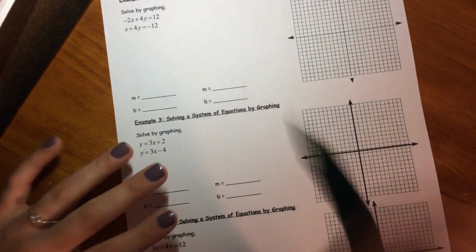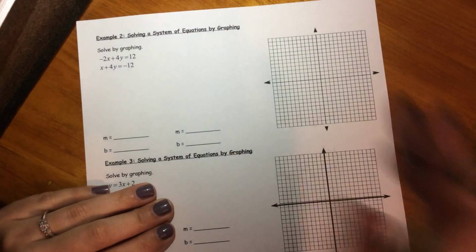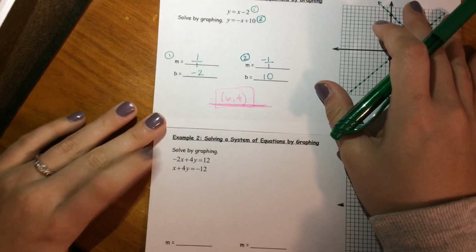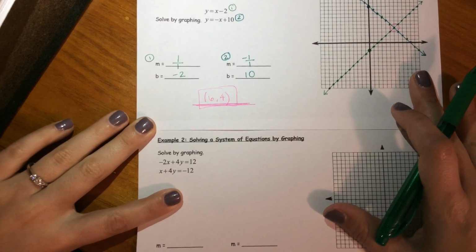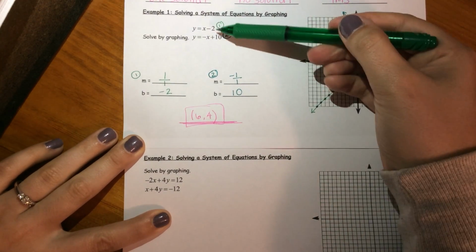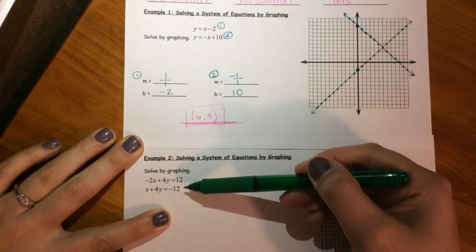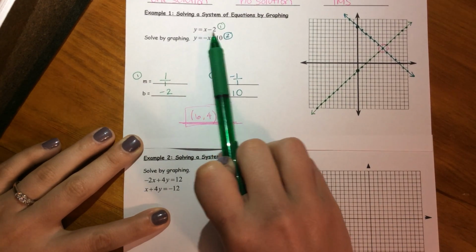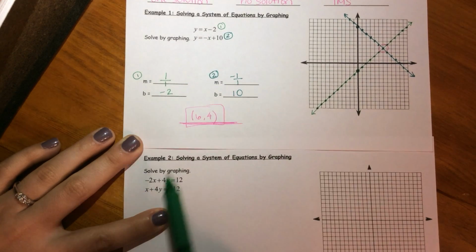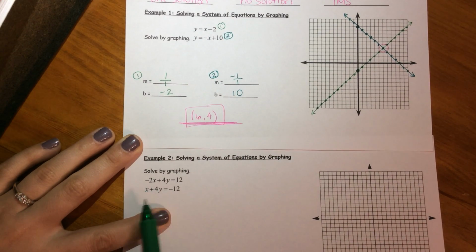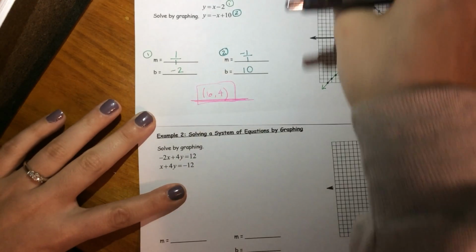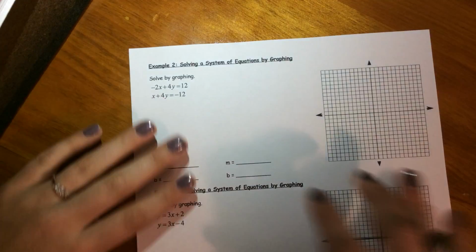All right, I'm going to continue with my colors. Now, example 2. This one's written a little bit differently. I'm going to pull example 1 back just so we can look at it. All right. And look at the way these equations are written versus how these equations are written. These equations are written in slope-intercept form, so it's easy to pick out our slope and our y-intercept right away. These are not written in slope-intercept form. So first we got to do a little work before we can actually identify our slope and y-intercept and graph.